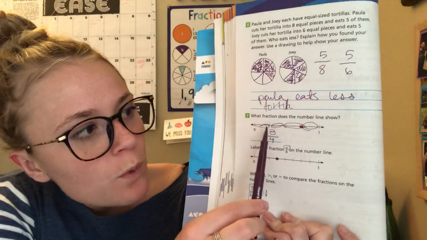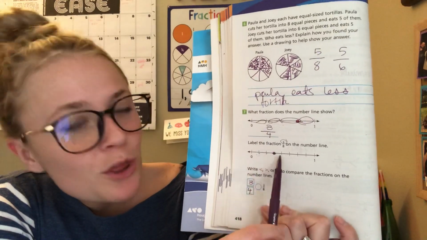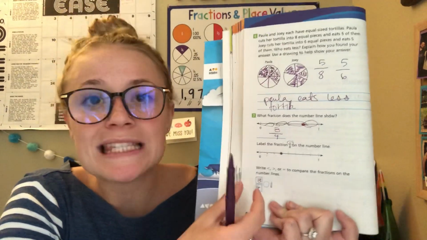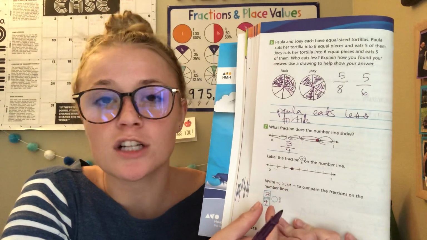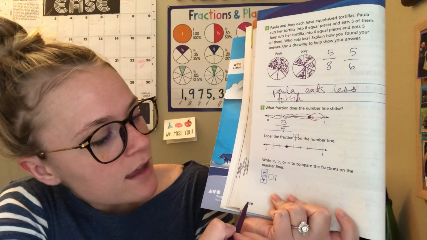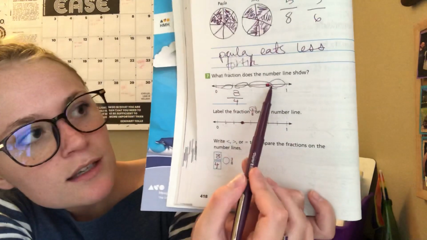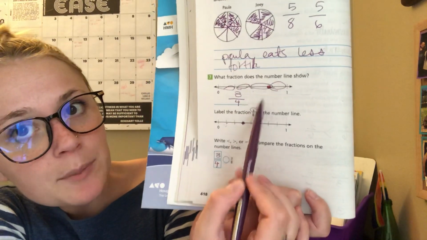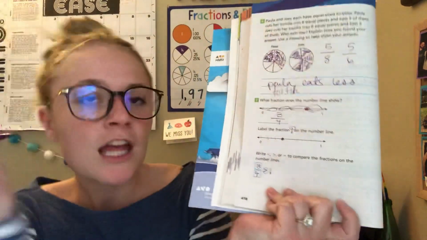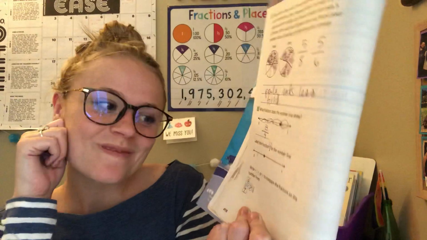And so this one is 1, 2, 3. This one is 1, 2, 3. But we have 3/4 and 3/8. So the sizes of the sections are different. So what should we say? 3/4 is farther along on the number line than 3/8. So 3/4 is greater than 3/8.